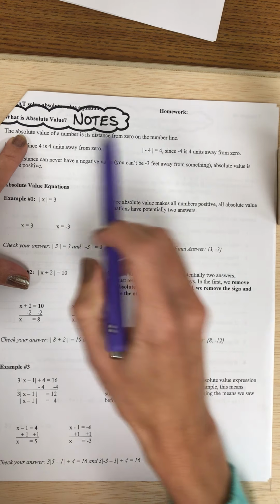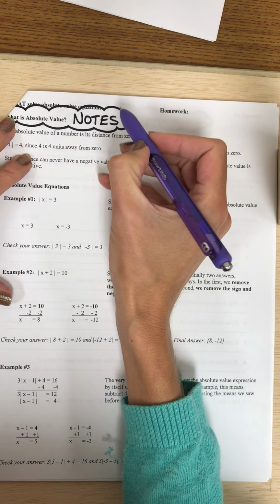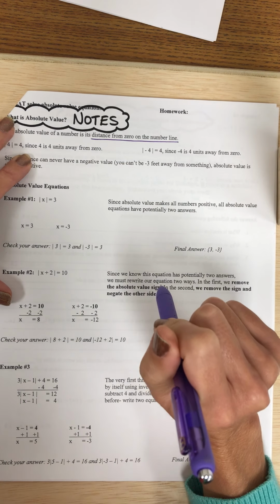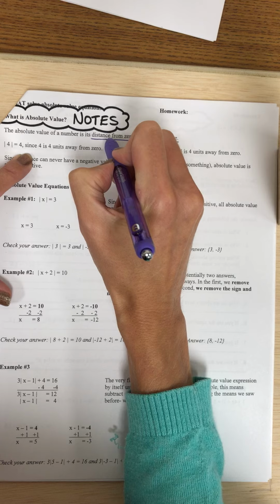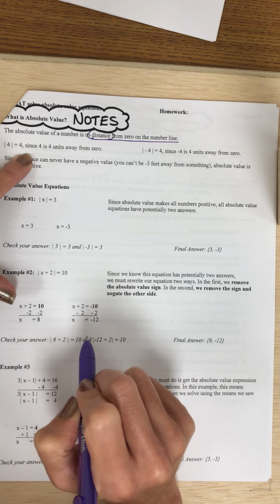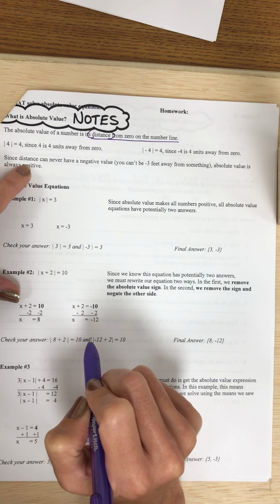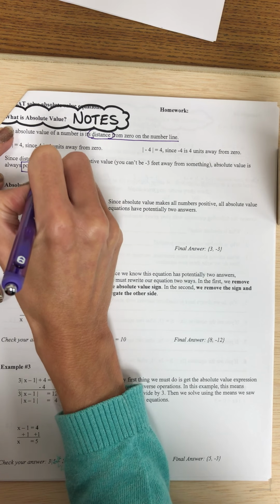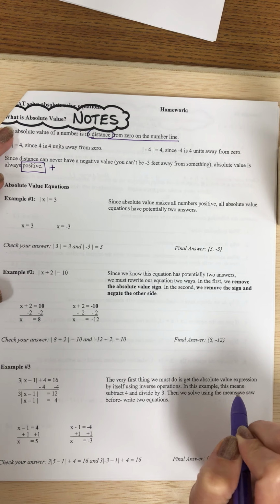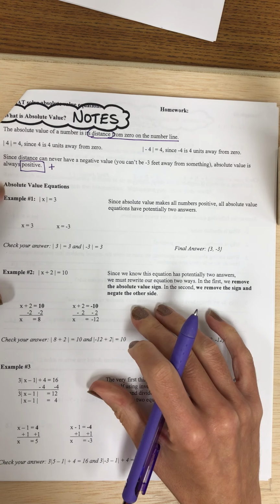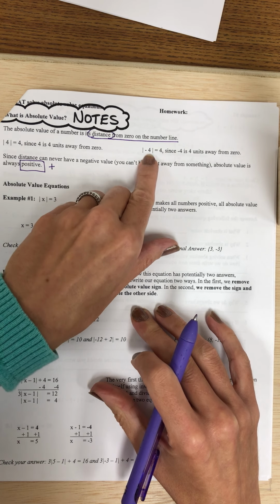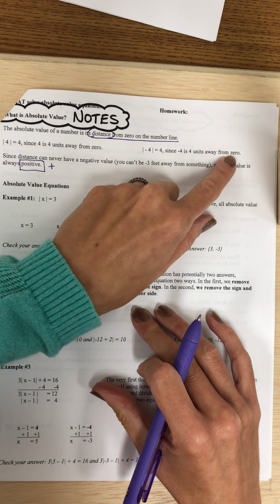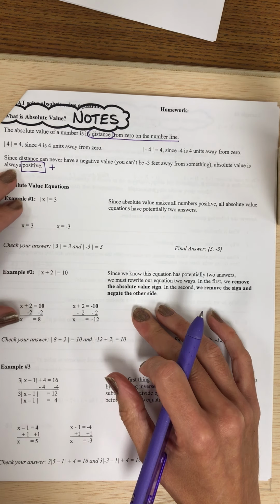So just a reminder, absolute value is the distance from 0 on the number line. And you can underline or highlight these in your notes. So distance, because we're talking about distance, is always positive. Distance can never have a negative number. So distance is always positive. Absolute value is always positive. That's a review. And we're going to talk about absolute value as being like 4 units away from 0 or 4 steps away from 0.